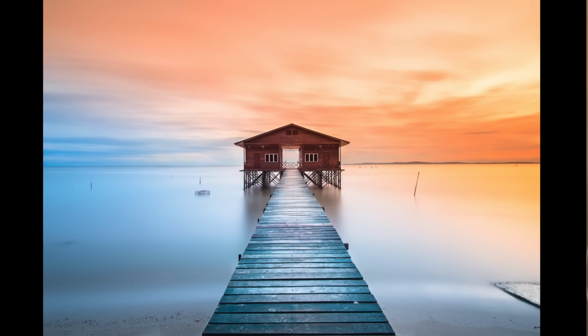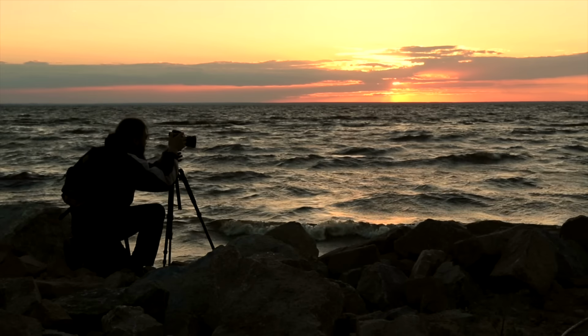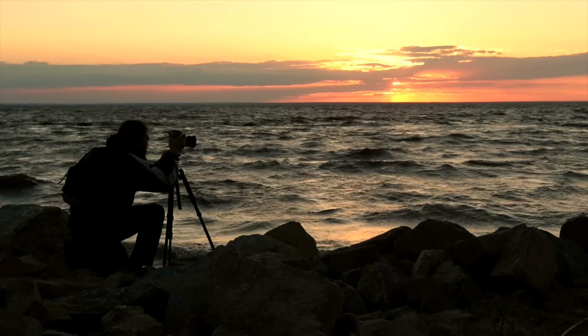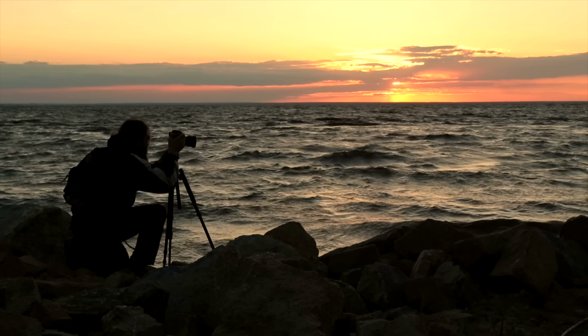They also help guide the viewer's eye. For example, when you place something in the foreground, you create a visual path that leads into the frame toward your subject. So instead of the viewer bouncing around the image, their eye travels naturally through it.